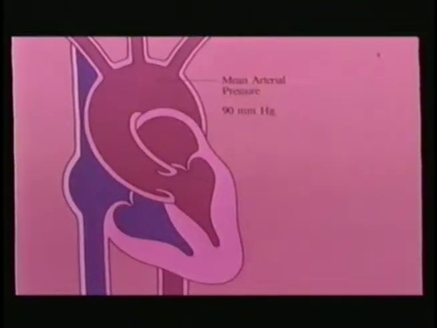The mean arterial pressure during a cardiac cycle is shown here as 90 millimeters mercury. In normal young adults, the mean arterial pressure ranges from 80 to 100 millimeters mercury.